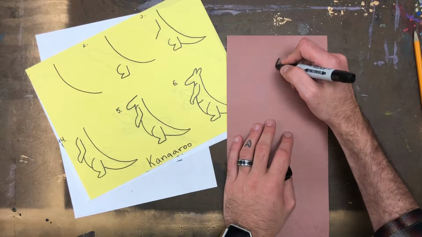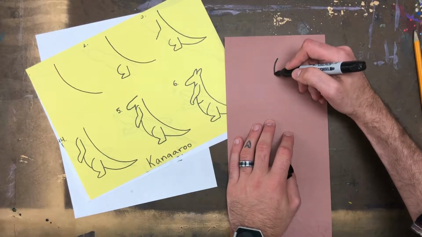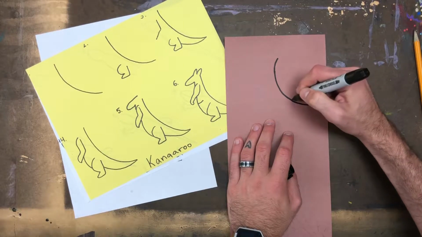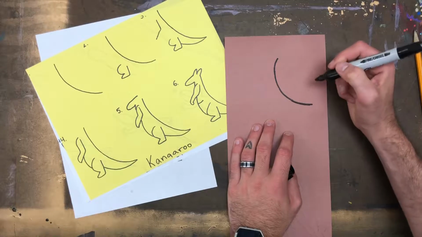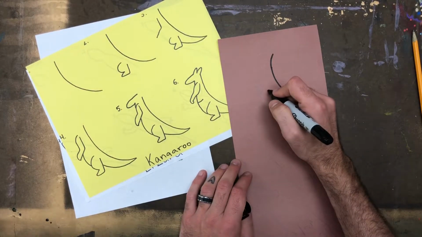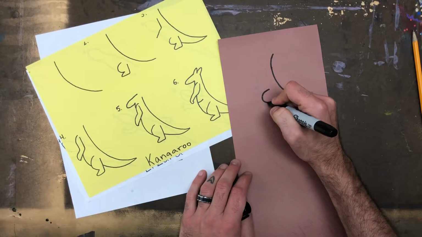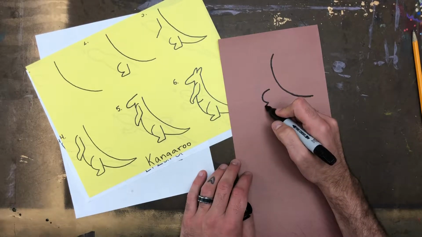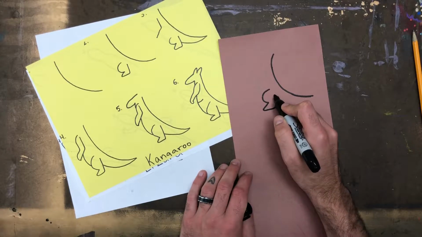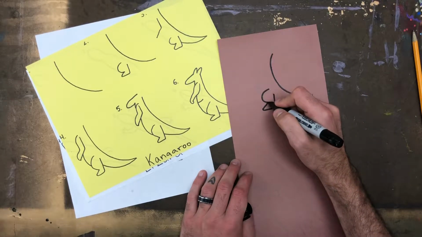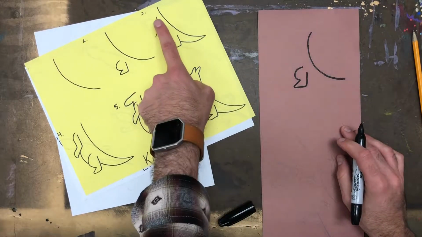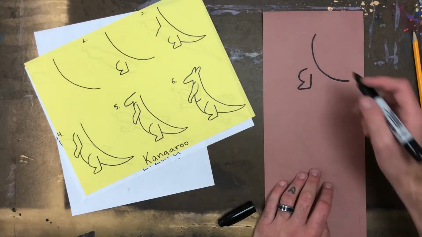So if you're drawing a kangaroo like me, step number 1 would be just to draw a curved line. This is kind of the back and tail of the kangaroo. Number 2 is to draw the leg of the kangaroo. For me, this reminds me of a backwards 3 or a fancy or Greek E. Just a curved line with a bent line towards the bottom for the foot, and then a straight line going up for the back of the leg.